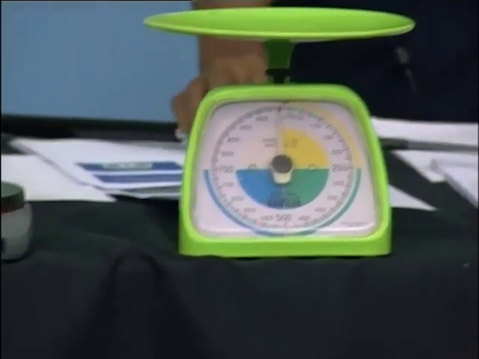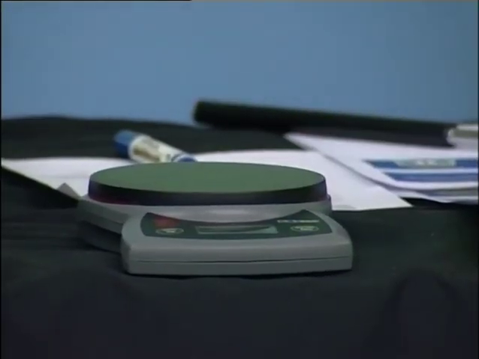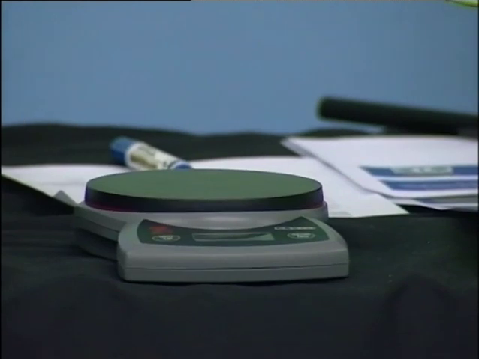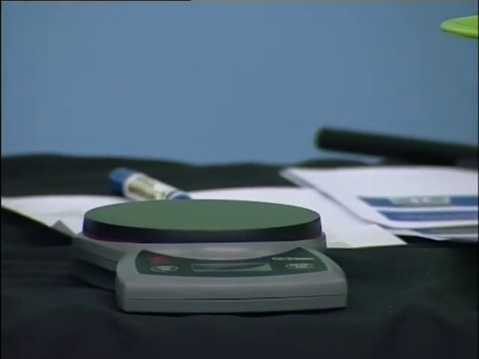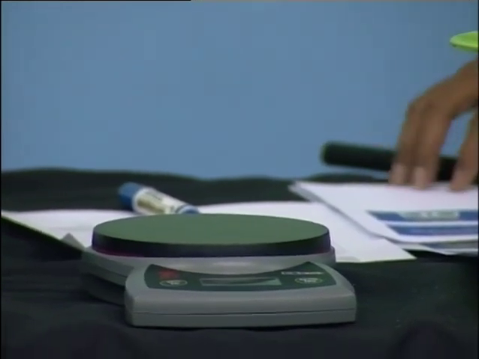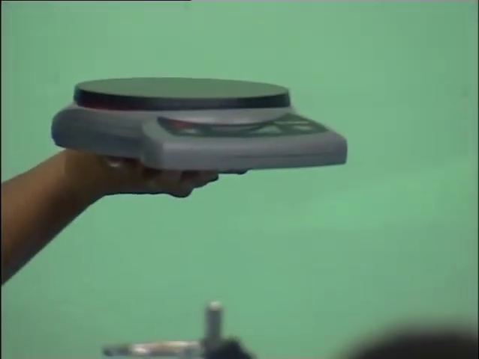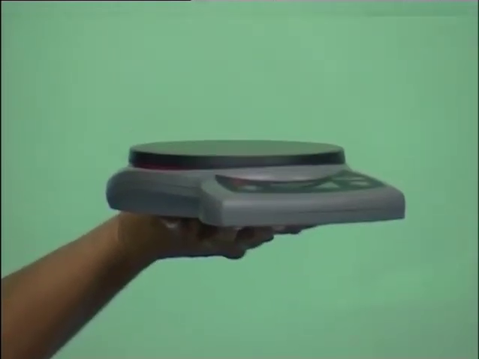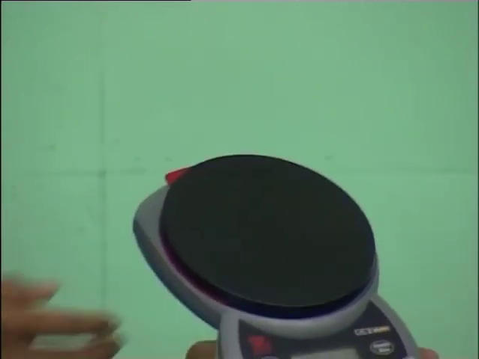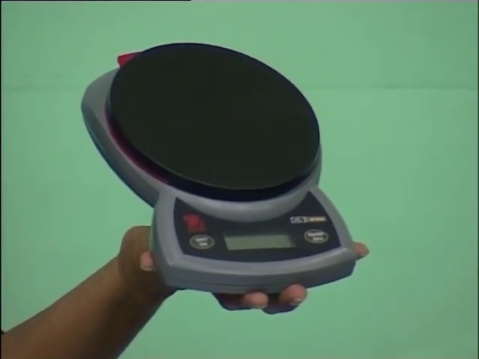Next to it is an electronic balance. Most of you have seen this at the shop. This is a small one. You will find it in supermarkets or very big shops where you go and weigh your things like onions, oranges, but this is a small one.